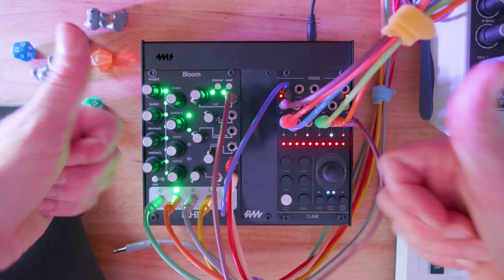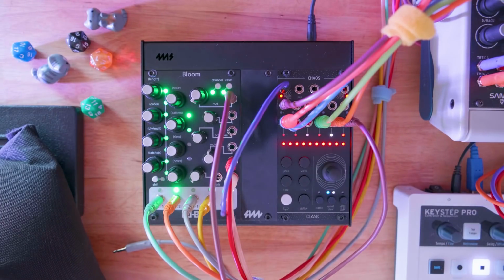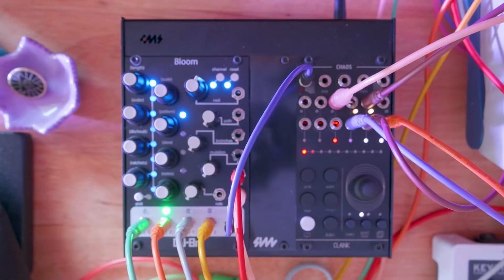Yeah. Let's do one more demo. Okay, two more, actually. So in this one, we have Rings in Easter egg mode doing chords. I guess I'm going to have to start that again real quick. There we go.